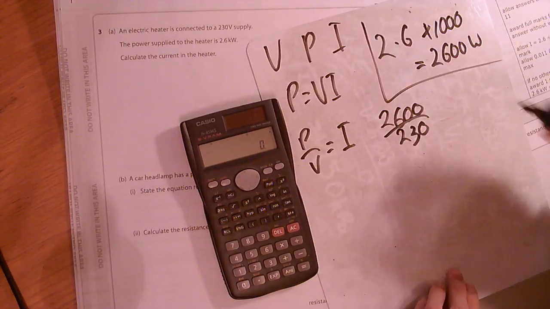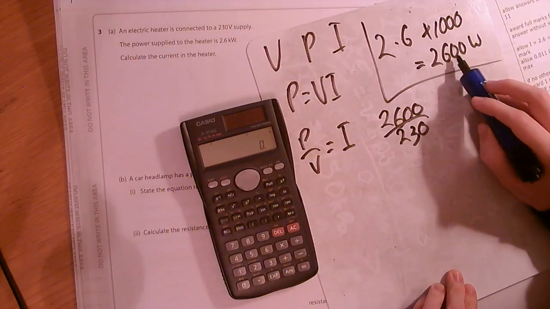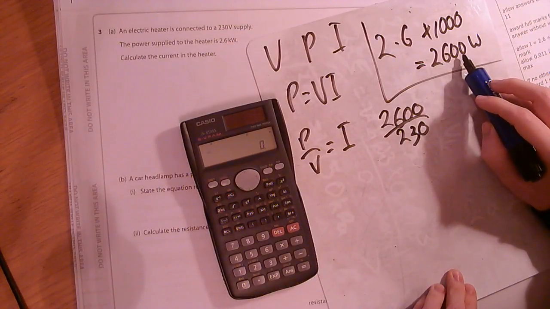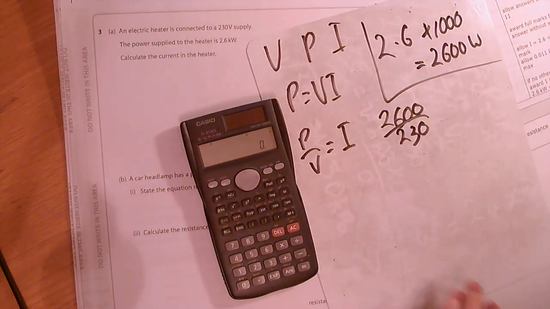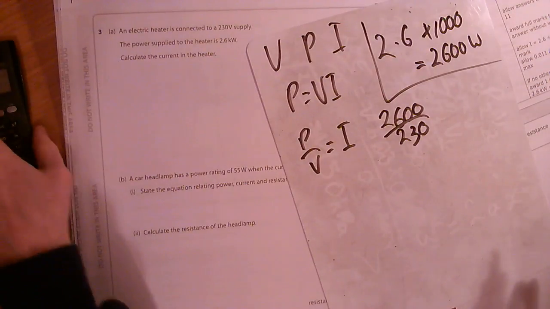And if you got nothing else, by the way, you would at least get a mark if you mentioned your conversion here. So even if you don't know how to do the other bits, but you spot something that you can convert, that is sometimes good for a mark, worth a try.